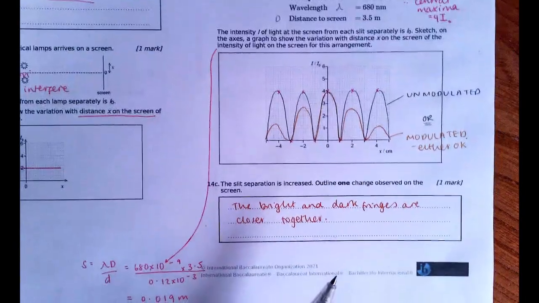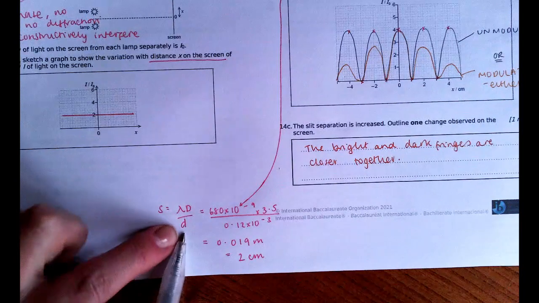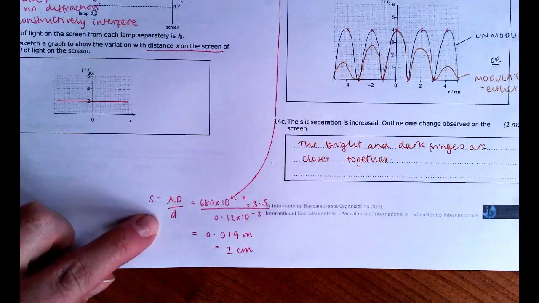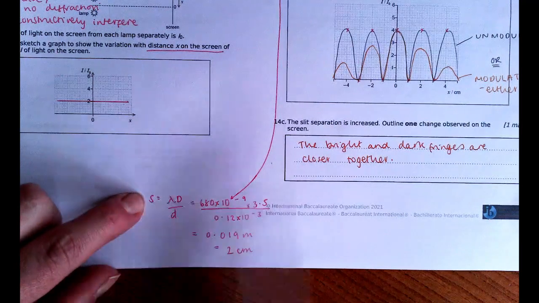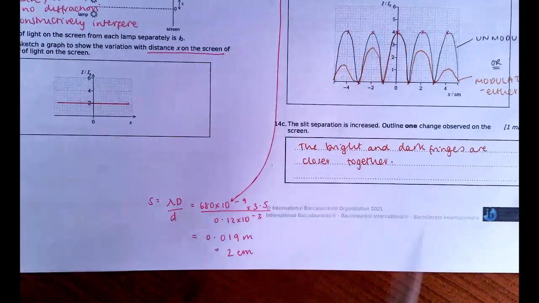And then last but not least, the slit separation is increased, outline 1 change observed on the screen. Well, if the slit separation is increased, that's little d, then this whole thing has got smaller. So S will get smaller, so the separation between fringes will get smaller. The bright and dark fringes will therefore be closer together. And we're finally done.